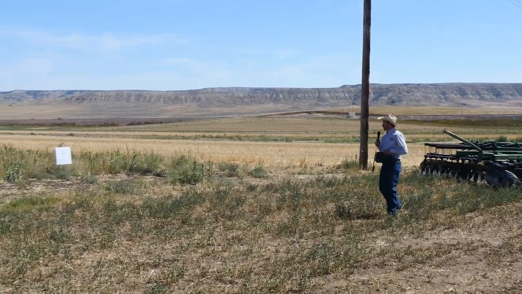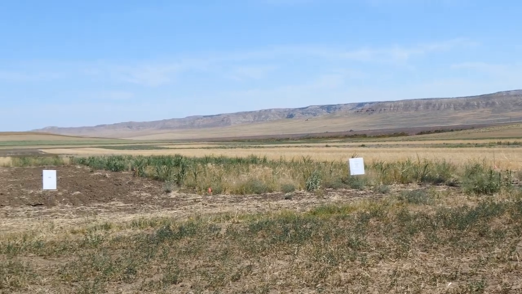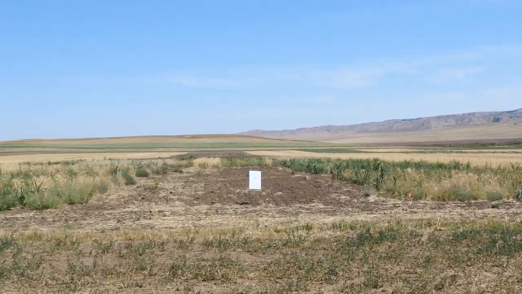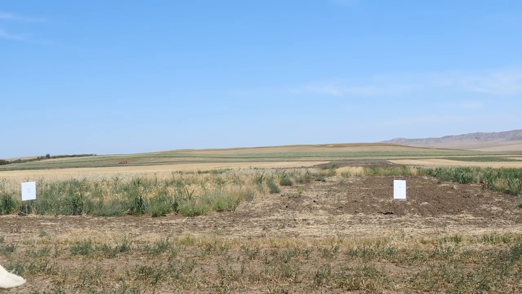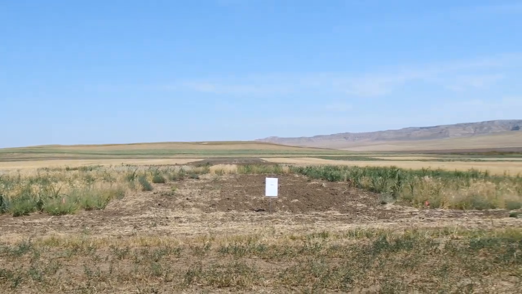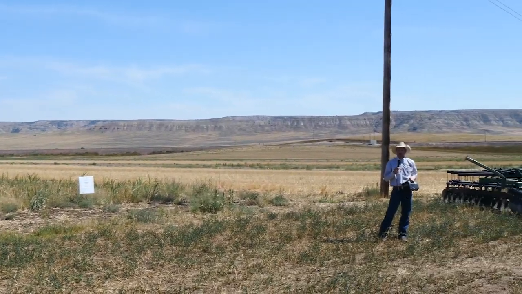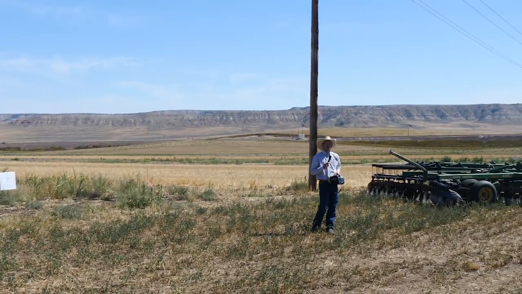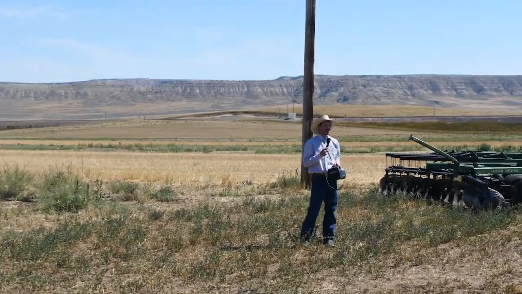So right here in front of where we're standing is our conventionally tilled wheat strip. And then to my left we have a no-till wheat strip, and then further down we have a vertical till wheat strip. And so our question was simple when we started: how do tillage practices affect production, moisture, and compaction of the soil?